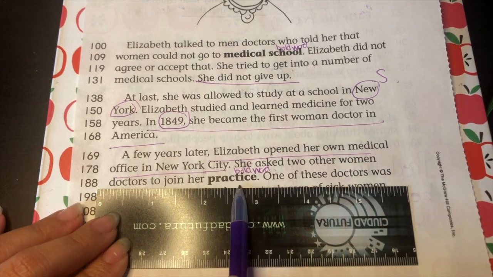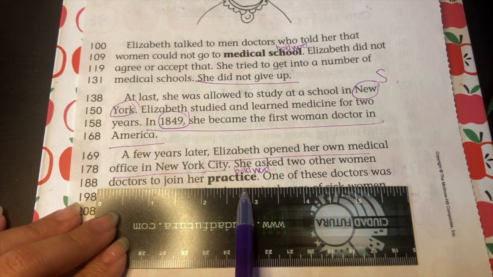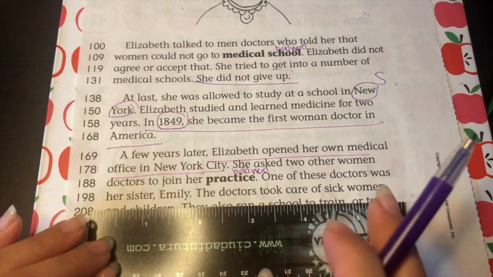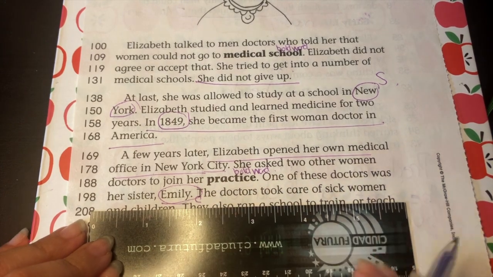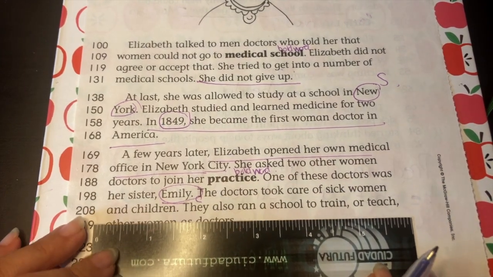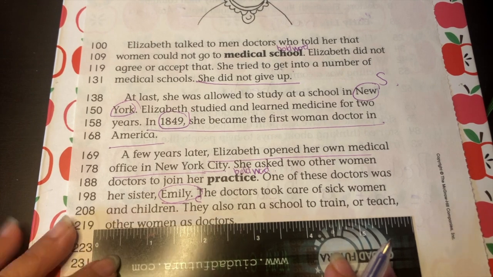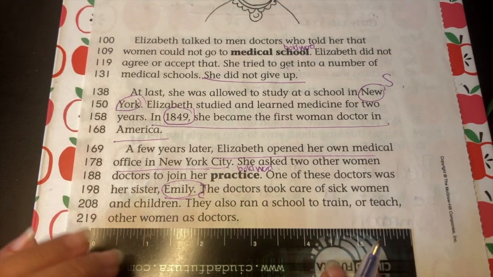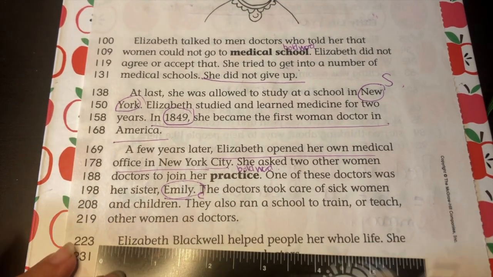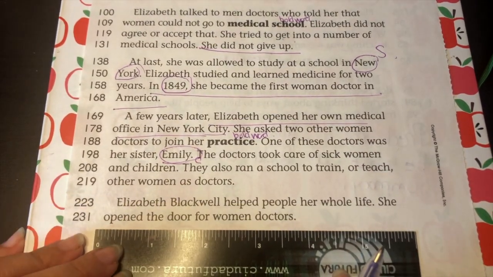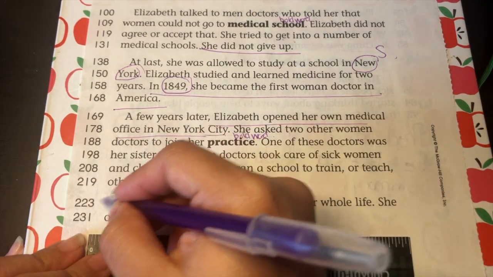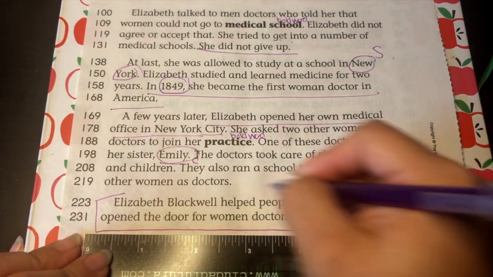Oh, that's a bold word, so this word is important to the topic. One of these doctors was her sister Emily, another character. The doctors took care of sick women and children. They also ran a school to train or teach other women as doctors. Wow. Elizabeth Blackwell helped people her whole life. She opened the door for women doctors. So this is our big idea.